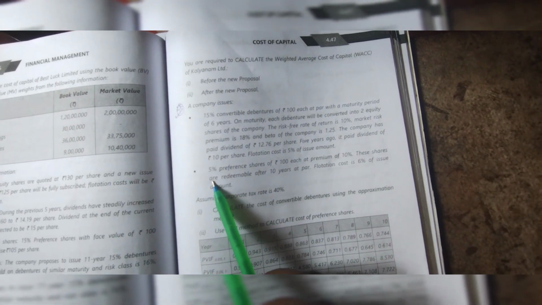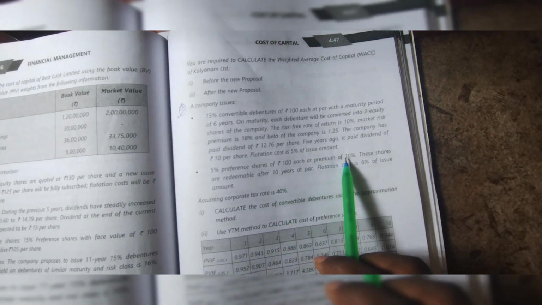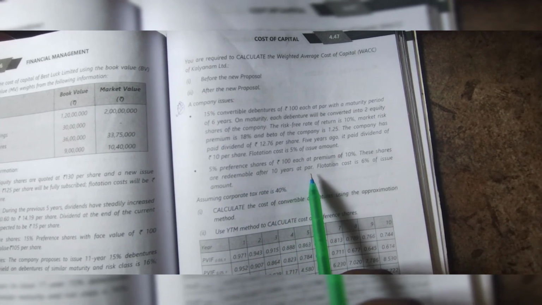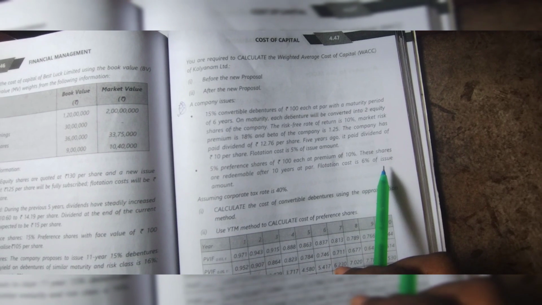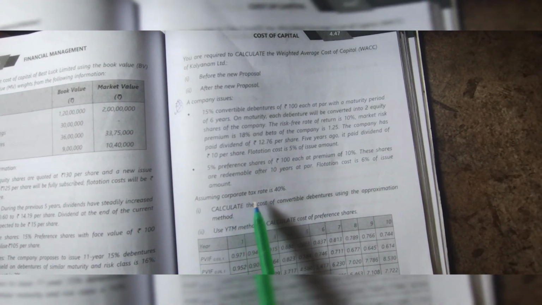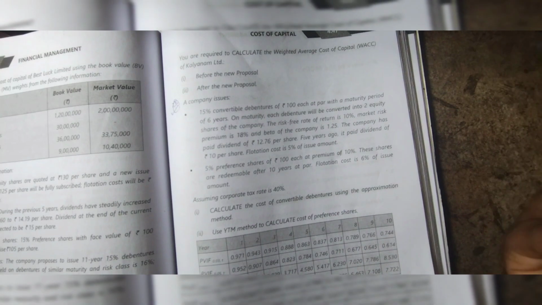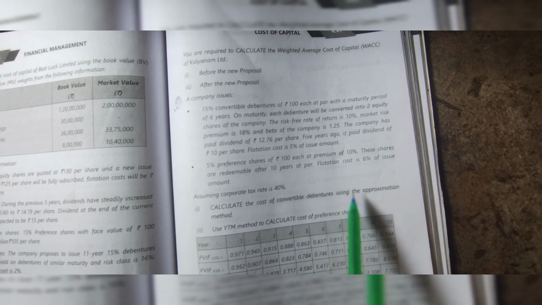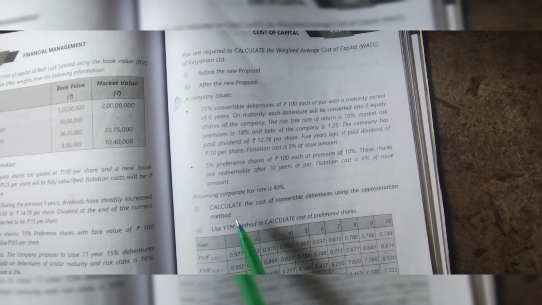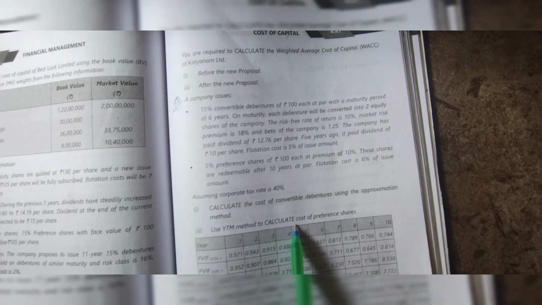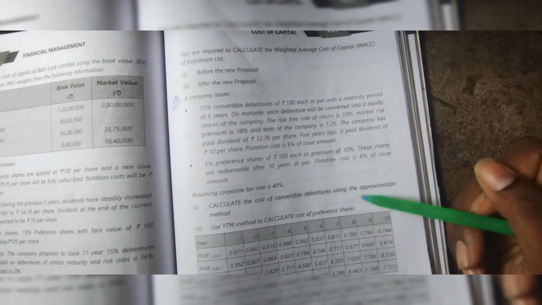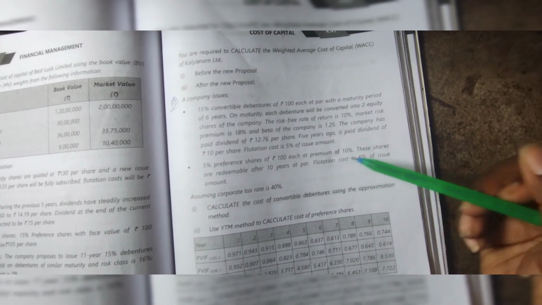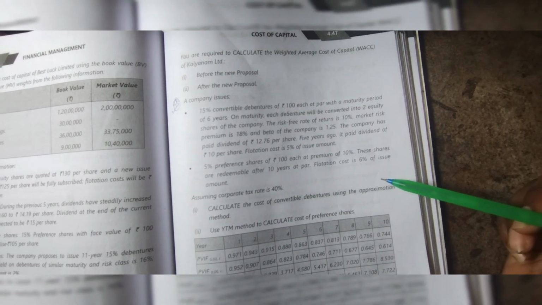And next, for preference shares, 5% preference shares of 100 each, at a premium of 10%. These shares are redeemable after 10 years at par. Flotation cost is 6% of the issue amount. Assuming corporate tax is 40%, they have given data for convertible debentures and preference shares. They asked us to find the cost of convertible debenture using the approximation method and the YTM method to calculate the cost of preference shares. The YTM method is taking some percent randomly and finding the answer, but for the approximation method we have to use the formula to calculate it.